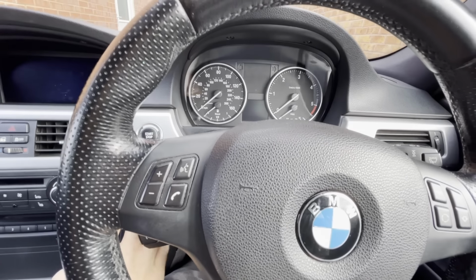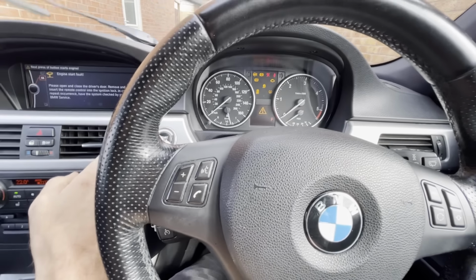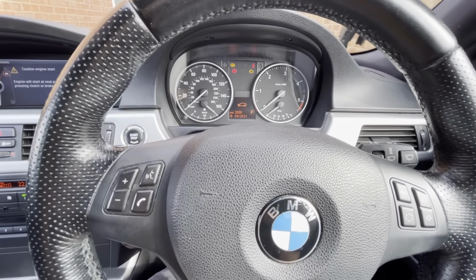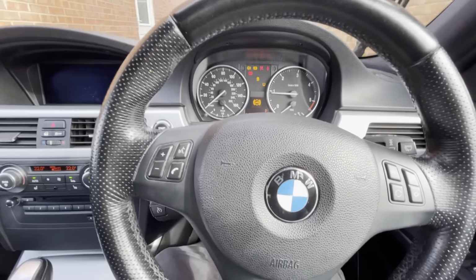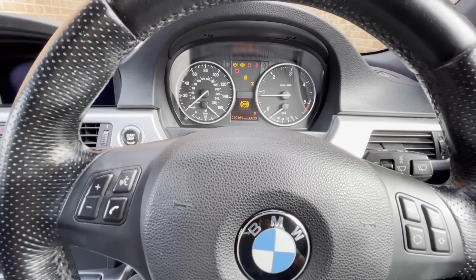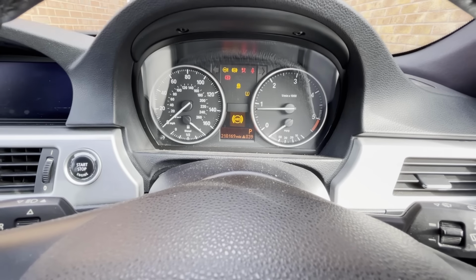Let's turn the ignition on. Okay, wipers on. We've got engine start fault. Okay, I've got my foot on the brake and pressed the start stop button, and that should have started the car now. So let's, okay, so straight away there's kind of alarm bells ringing. That's something not quite right there. And we've got quite a few warnings on the dash there.